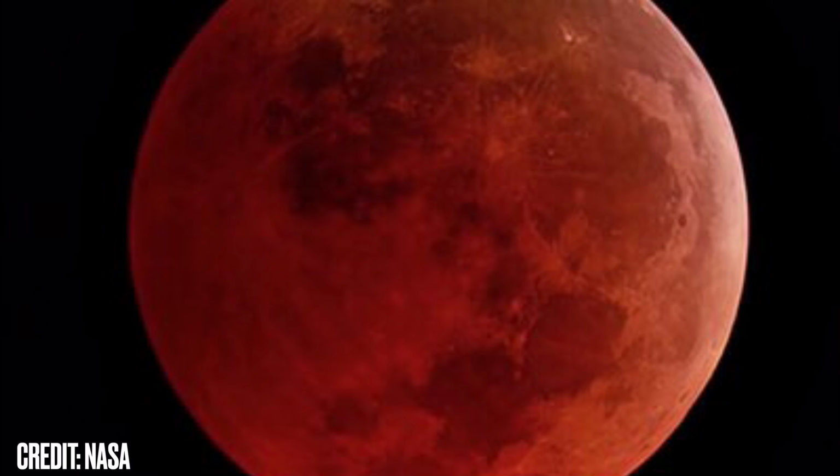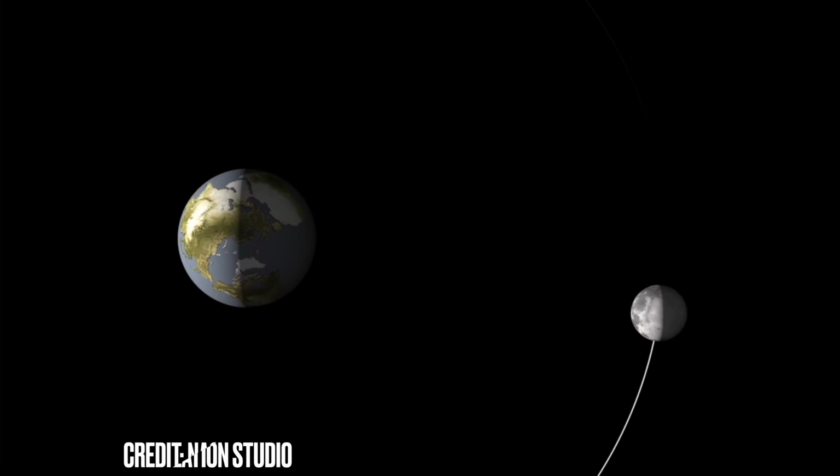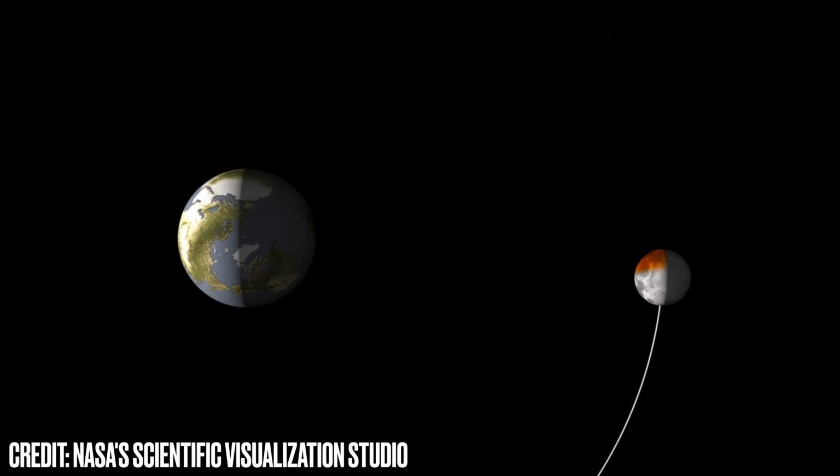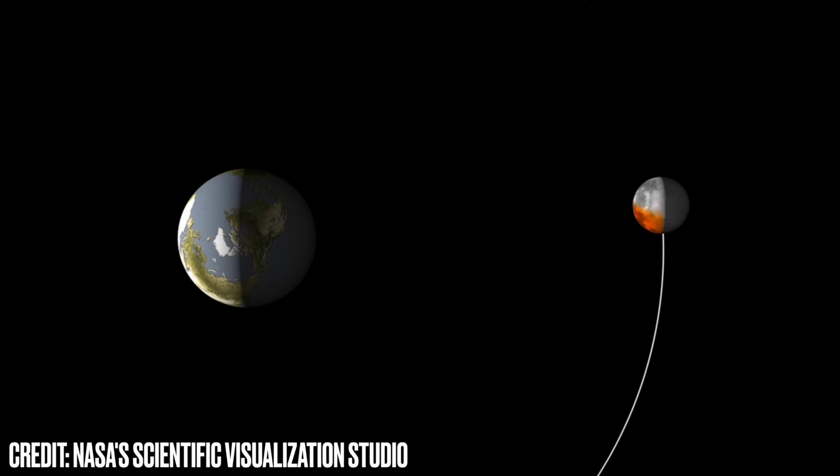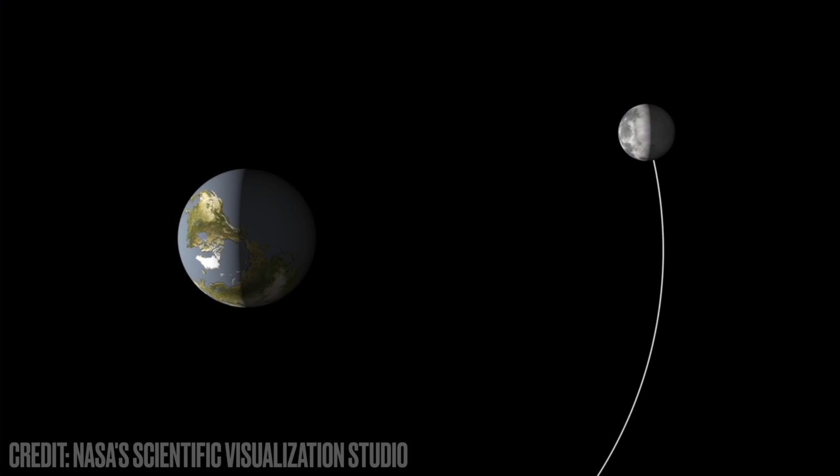Lunar eclipses. Lunar eclipses can only occur during full moons. Lunar eclipses occur when the moon passes into the Earth's shadow. Sunlight refracts in Earth's atmosphere, which then lands on the moon's surface, giving it a deep red color.